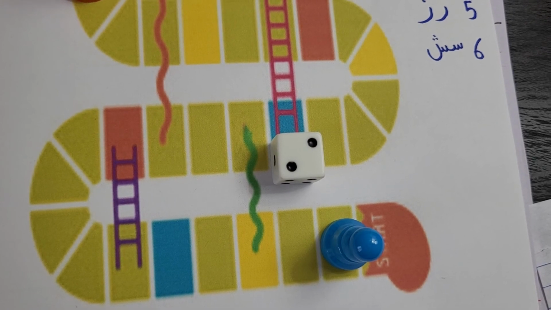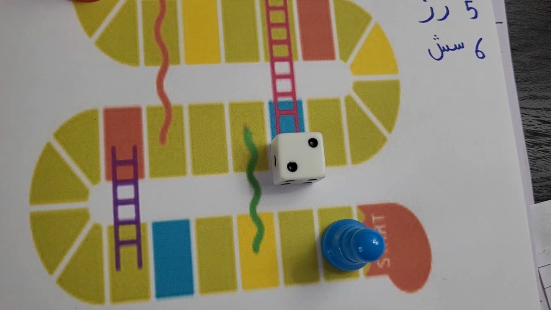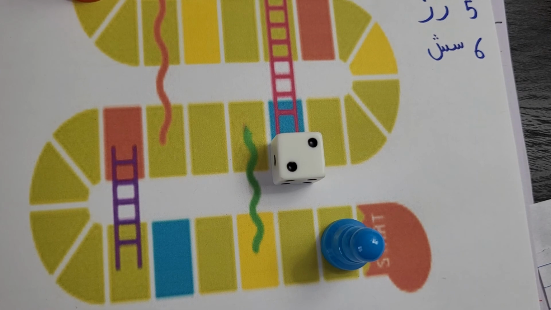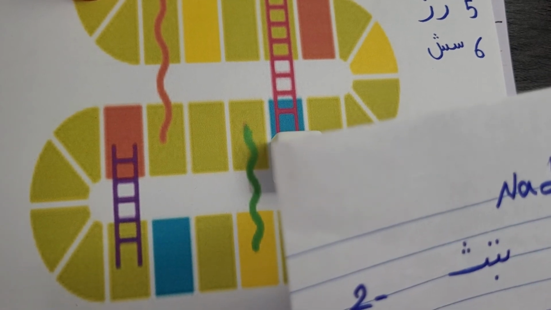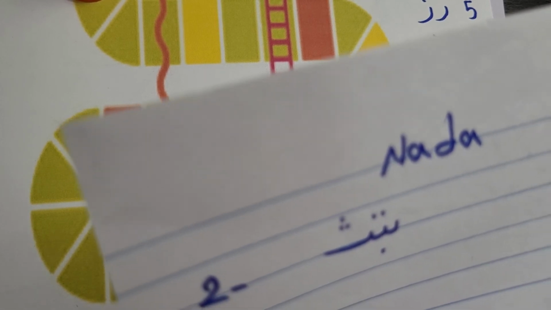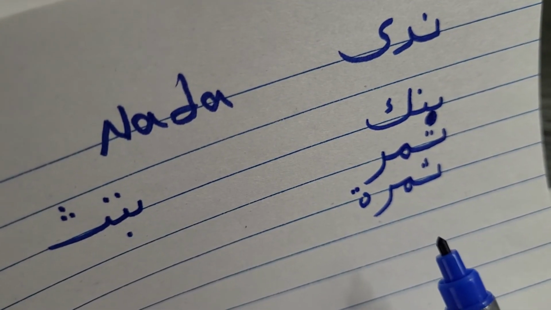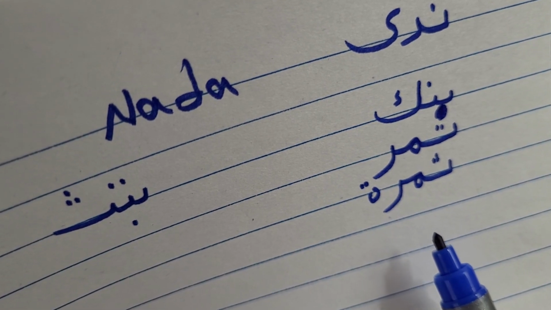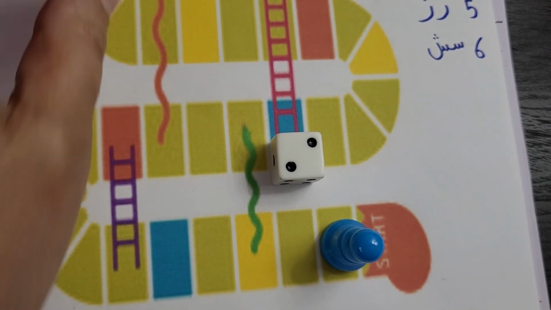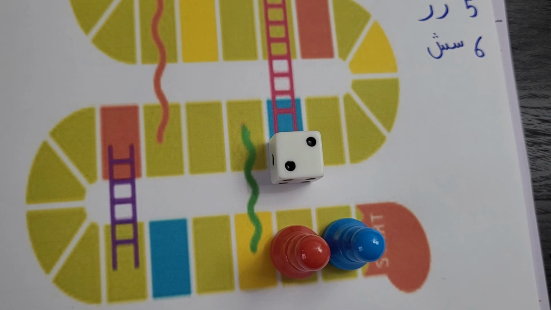And I write tamr. Tamr means the fruit of the date. And with Tha, I write thamara, it means the fruit. Now I have to move my piece here on number 2, on the second block.